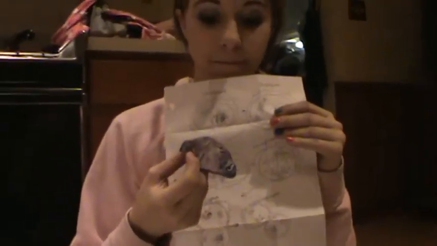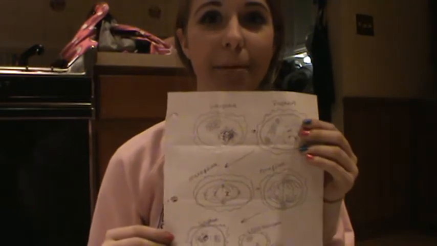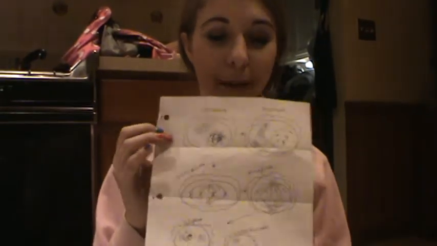And here in the last part, cytokinesis, the two daughter cells have actually split completely, and we have a new Bob cell. And that is the process of Bob cell going from one Bob cell to two Bob cells.